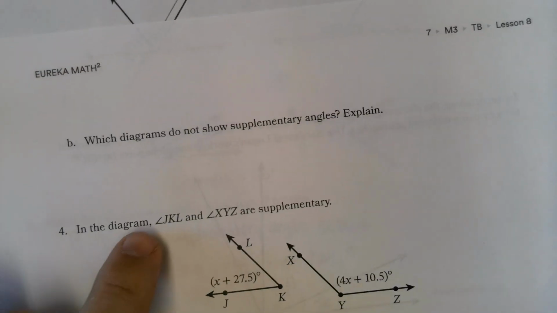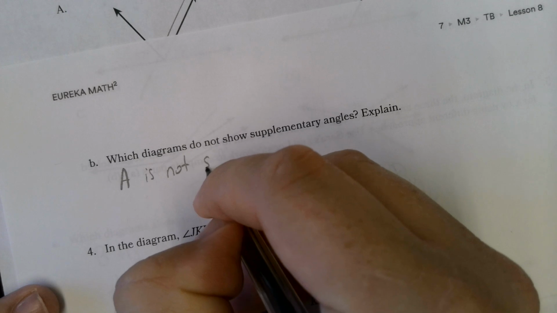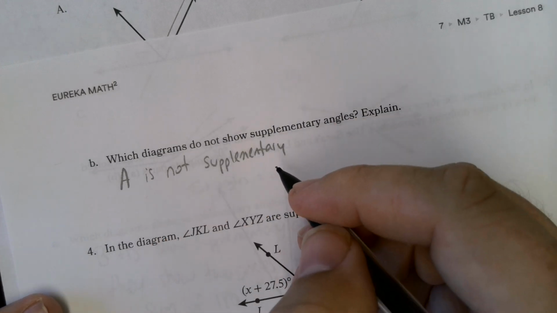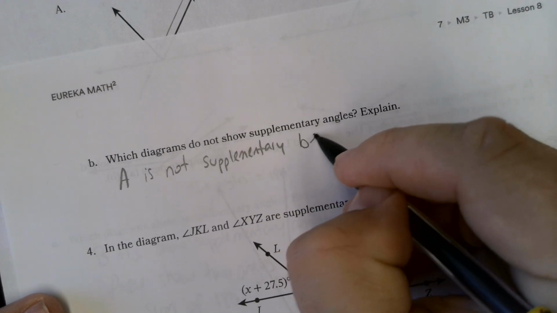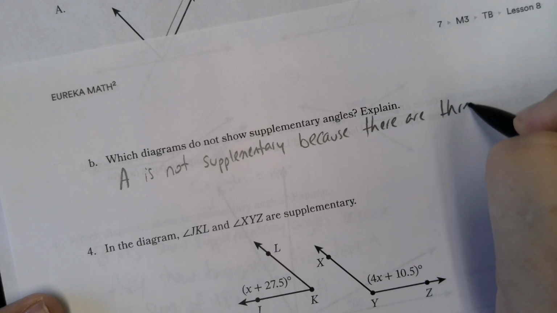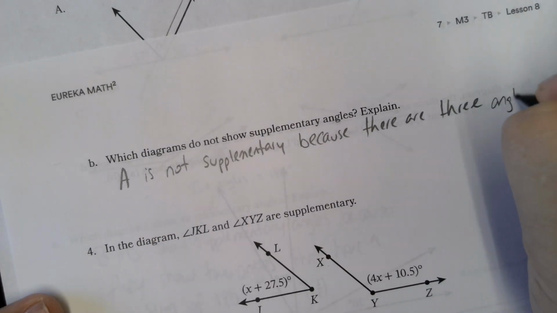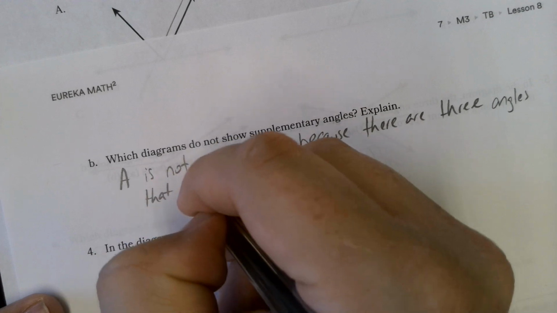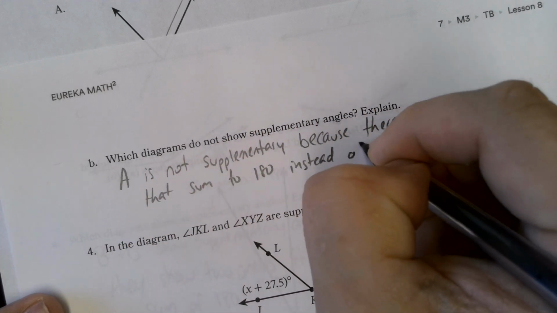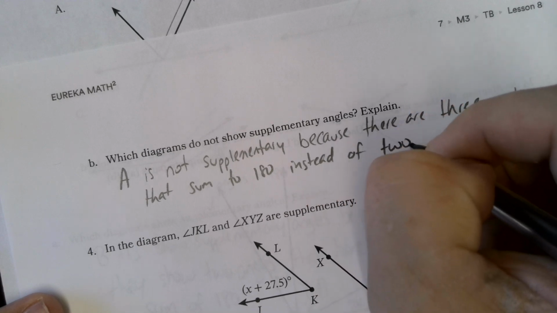On the next page, part B kind of follows along with this. It says, which diagrams do not show supplementary angles? Well, A is not supplementary because there are 3 angles instead of 2. There are 3 angles that sum to 180 instead of 2 angles.